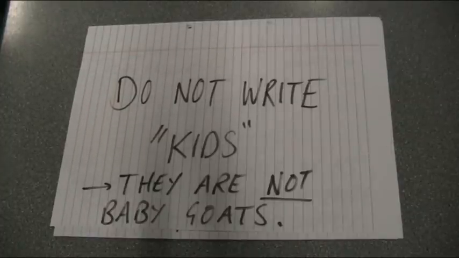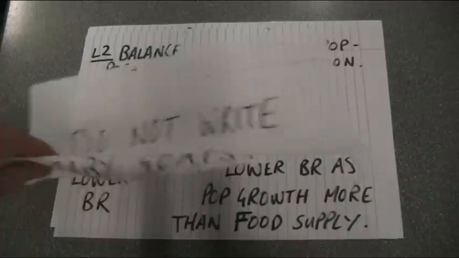You need to make sure that you're doing that, because as soon as you write down kids, the examiner is already going to build a little bit of a picture of you in their mind, and it's amazing how much psychology comes into marking some of these different exams. So please, please, please don't write kids. Please write children when it comes to these exams.